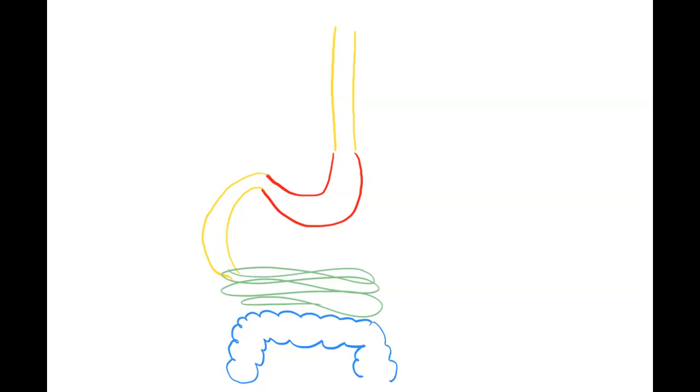Those components are the folates, that is vitamin B9, the iron, the carbs, and the calcium.